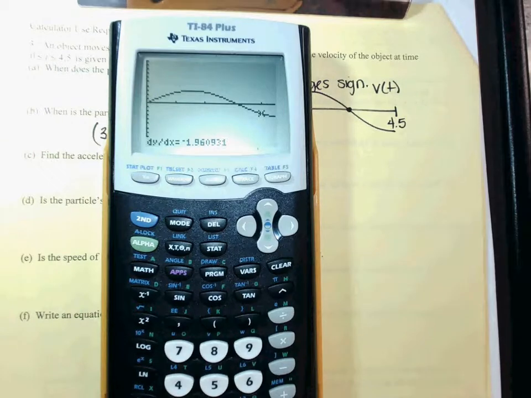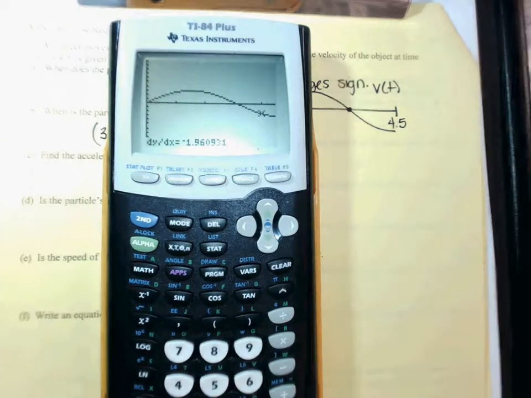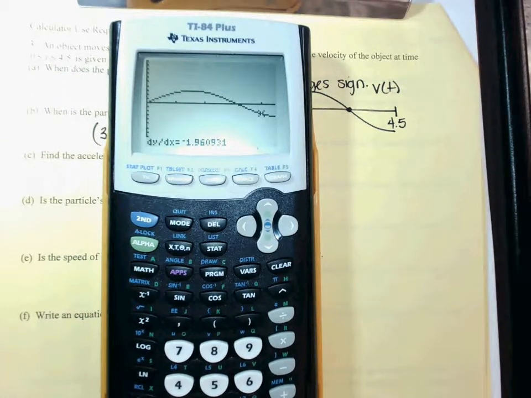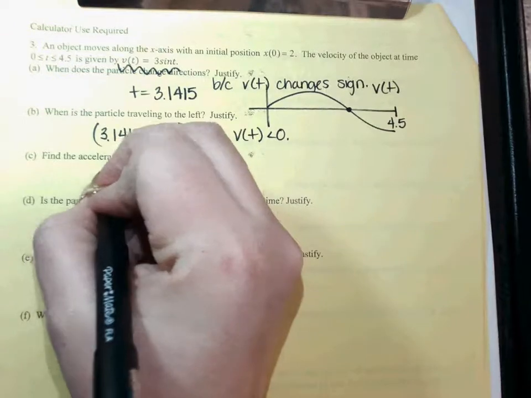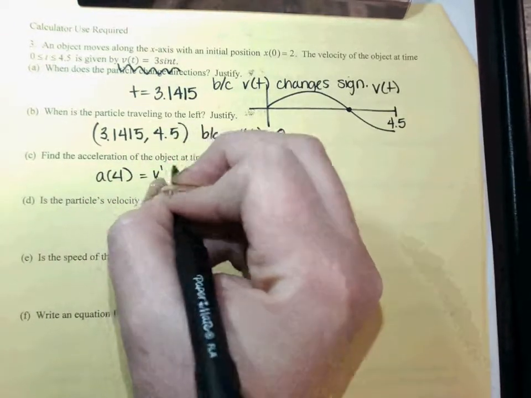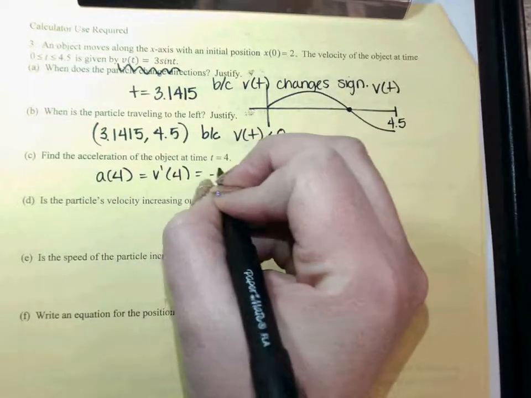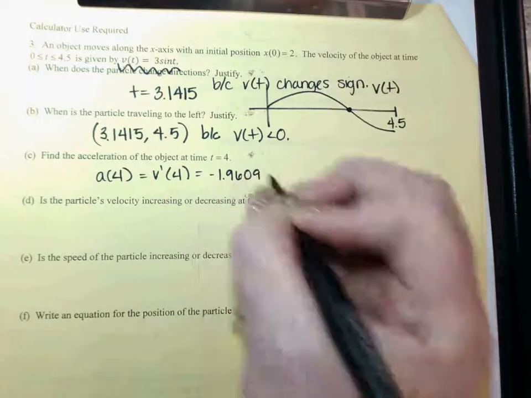Now, think about why it came out negative. What's your slope at that point? Is it going downhill? Yeah, so that makes sense. So, on your paper, you would write acceleration at 4 is v prime at 4, which is negative 1.9609.